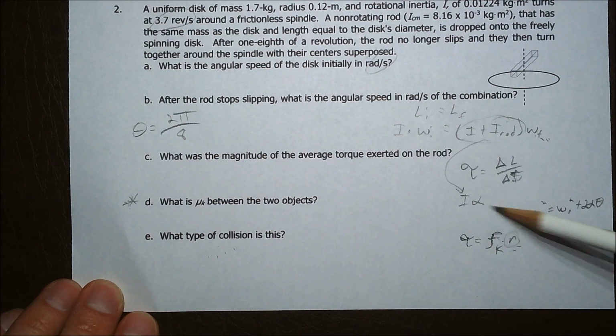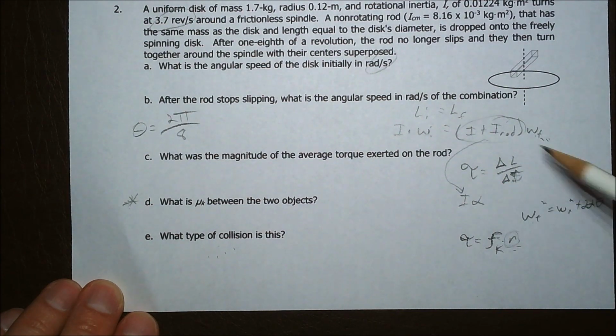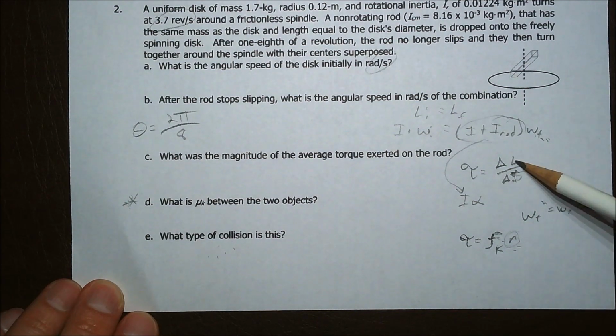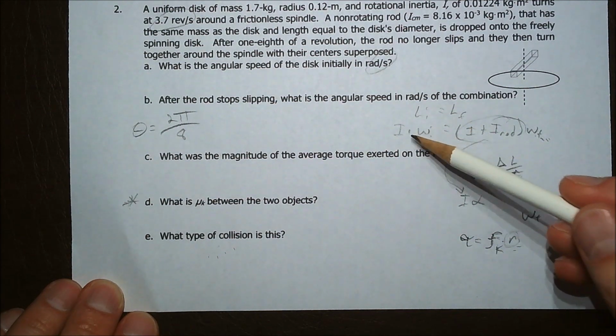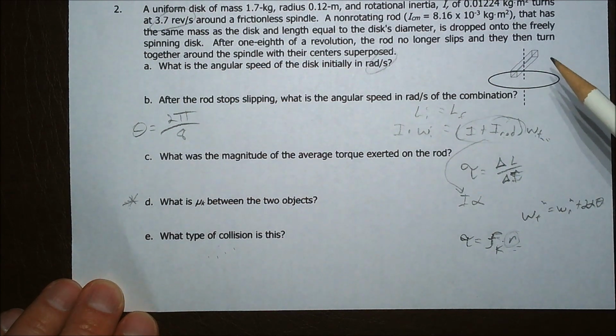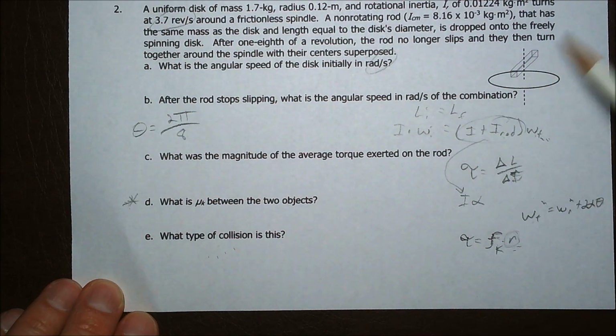So yeah, you can do I alpha to figure out the torque. You can also do the change in angular momentum over change in time. But when we're talking about change in angular momentum, I'm not talking about the system, because the change in angular momentum of the system is 0. I'm talking about either the change in angular momentum of the disc or of the rod.